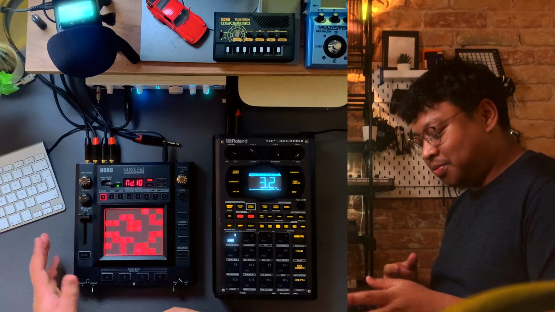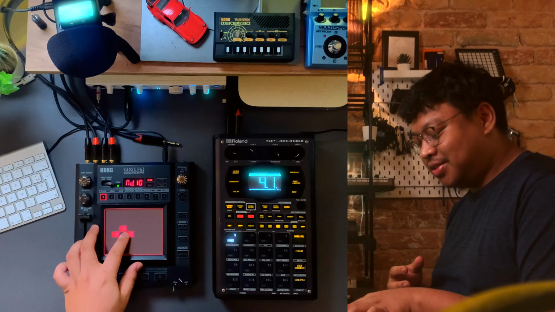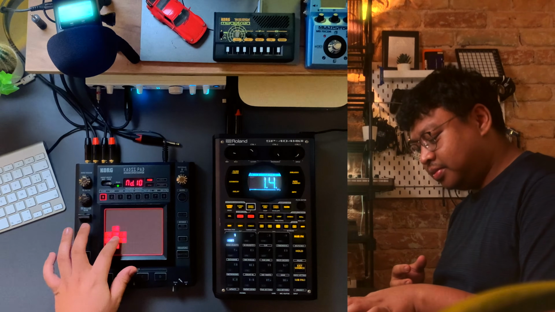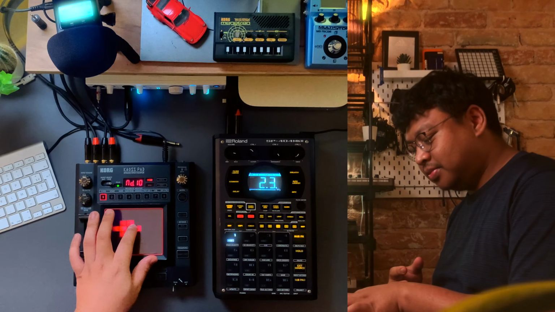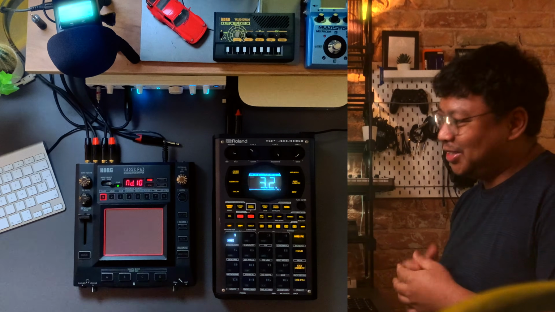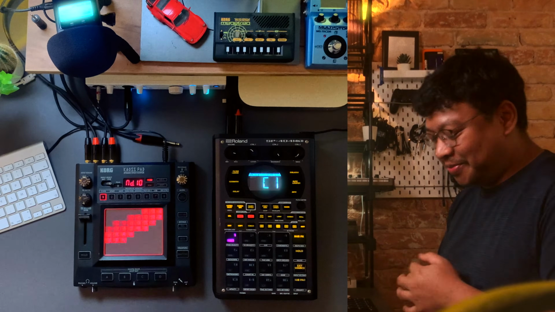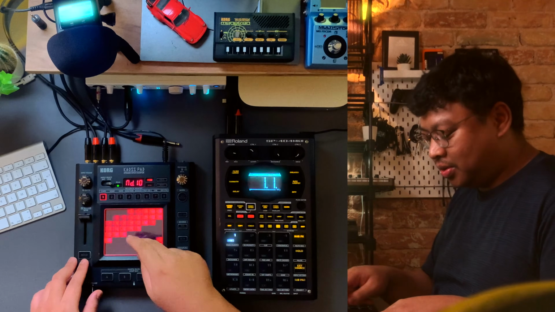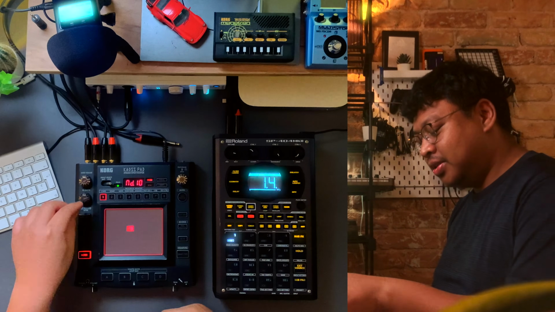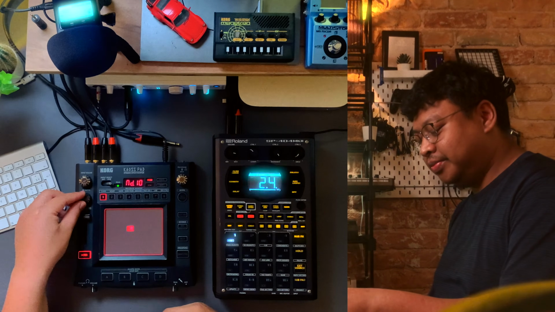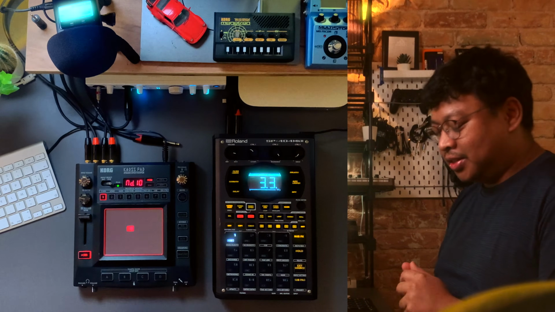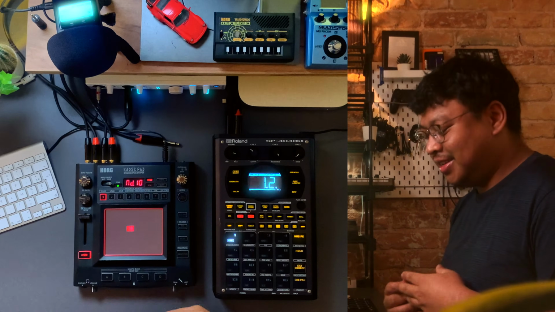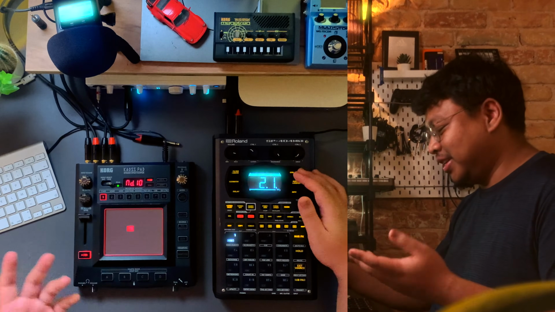So let's try to add some texture. See, that's the stuff, man. That's really nice. It's too much though. So let's try to dial it down a little bit. And of course you still have SP404 effects.